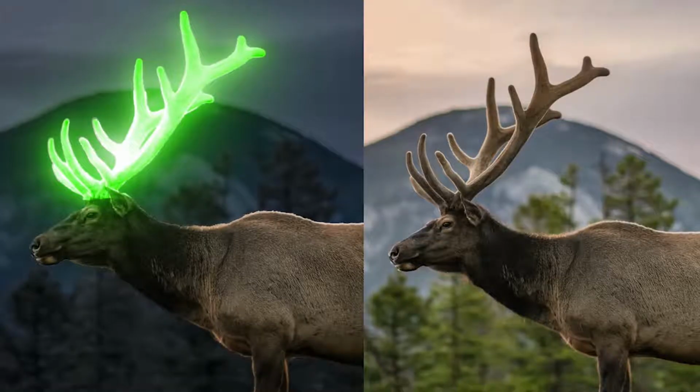Today I am going to show you how to make a glowing effect in Photoshop.